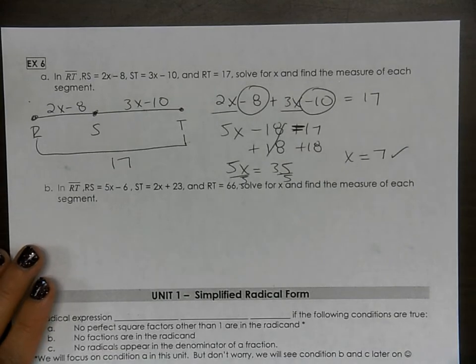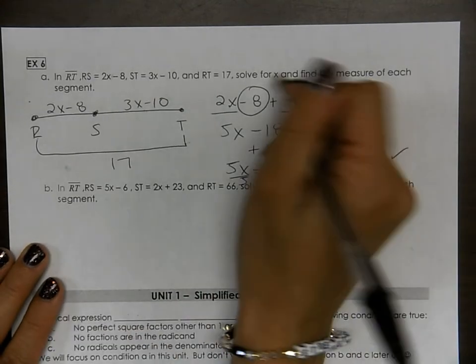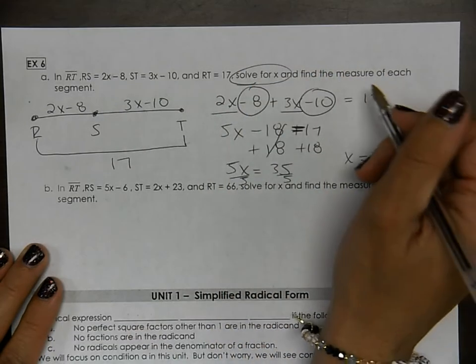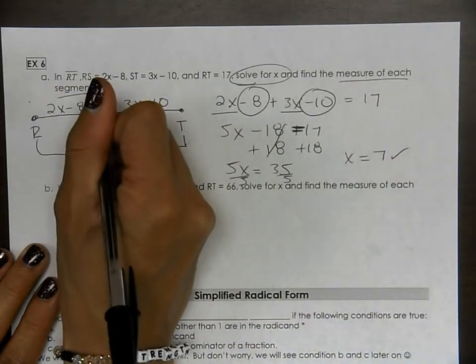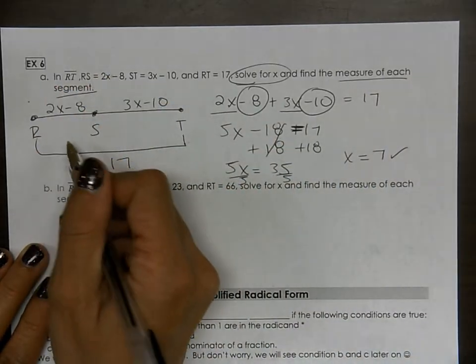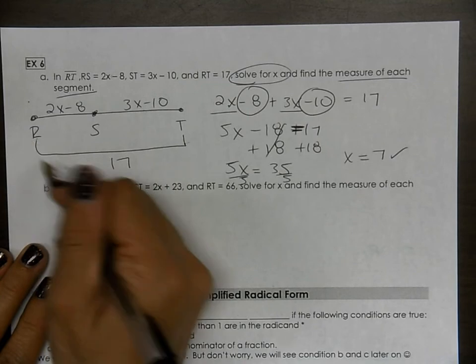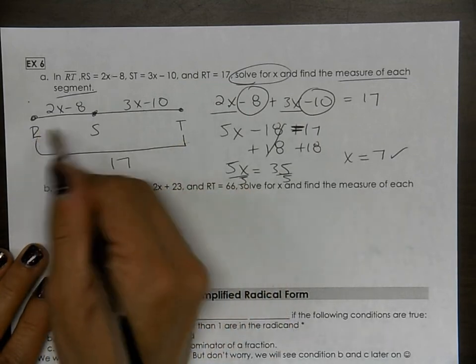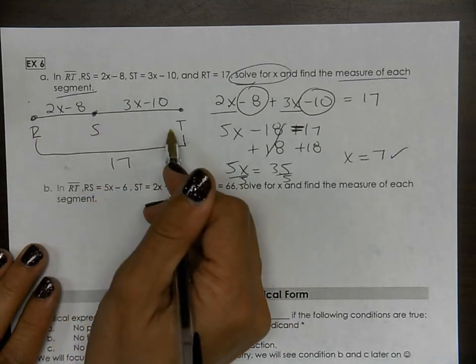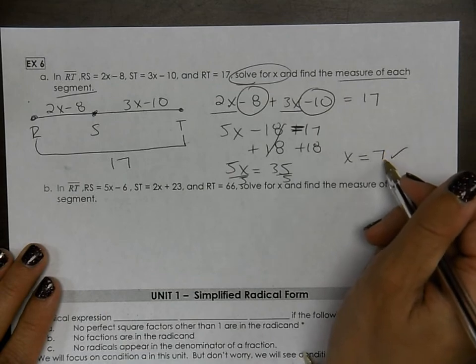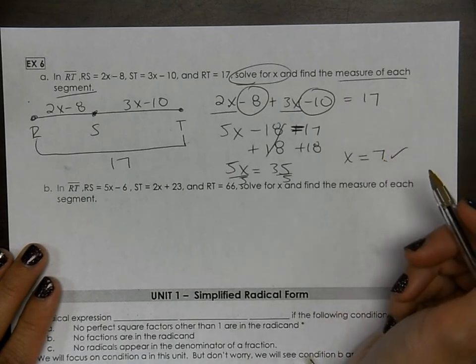Make sure that you're always reading the directions. Here it says to solve for x, but then it also says to find the measure of each segment. So what it's asking for is the segments that are not given. We already know RT, but we don't know the lengths of RS and ST. So we can plug in what we got for x and simplify.